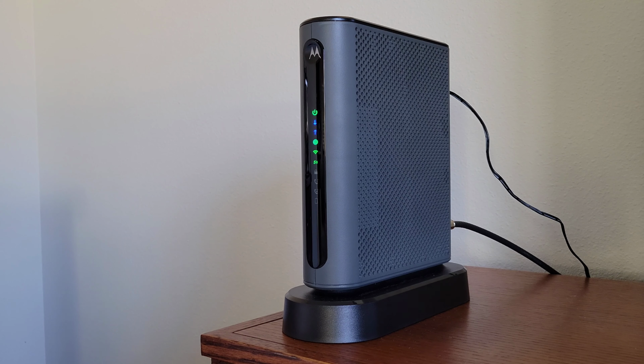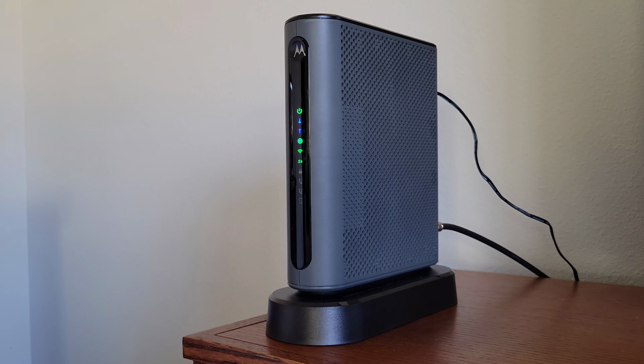Something to keep in mind is that when we do change the network name and Wi-Fi password, anything that you currently have connected to Wi-Fi will no longer be connected to Wi-Fi, and you'll have to log all of those devices back in. Okay, so the first thing that we need to do is to make sure that we're either connected through Wi-Fi or through Ethernet to the Motorola modem router phone line combination.